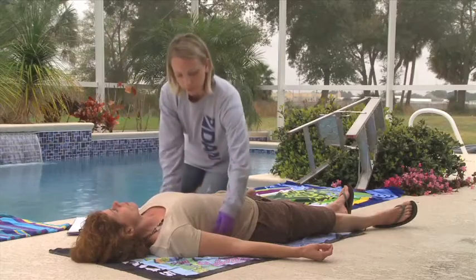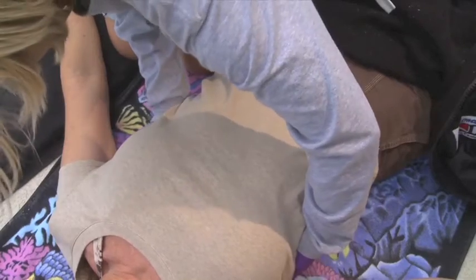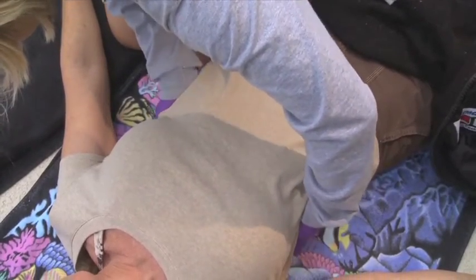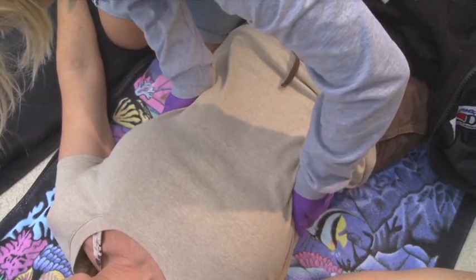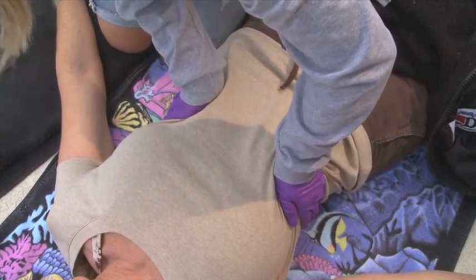Moving down, re-examine the chest. Hold one hand on the side of the chest while you press along the other side, searching for broken ribs. You should note any open wounds.